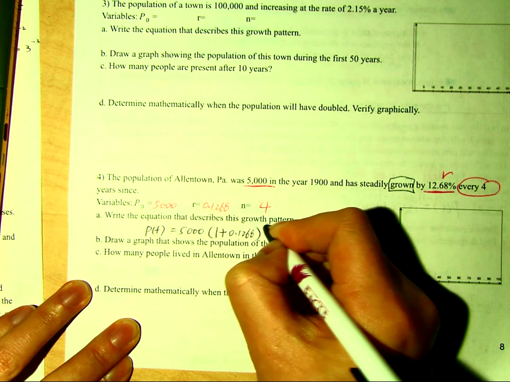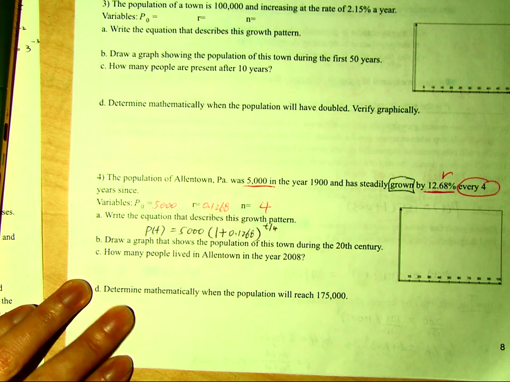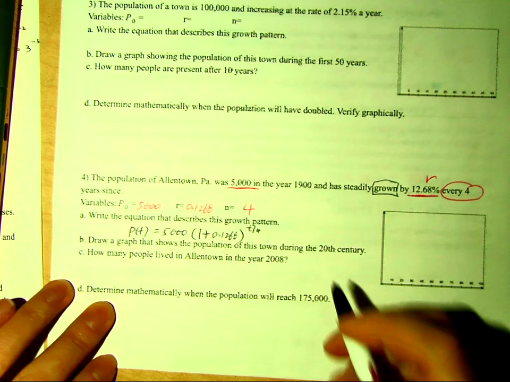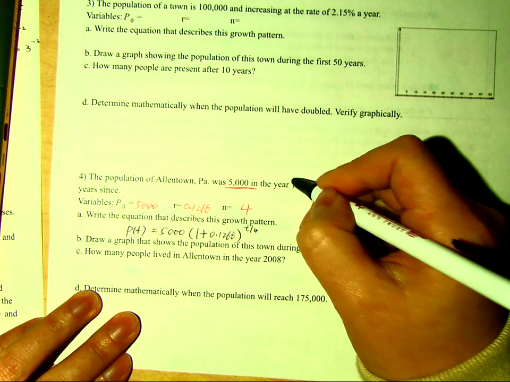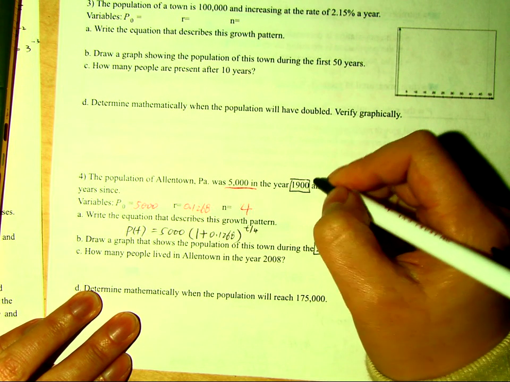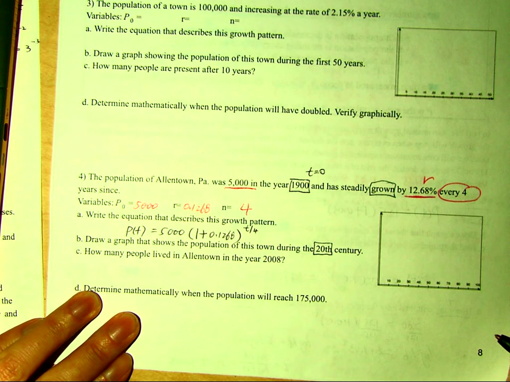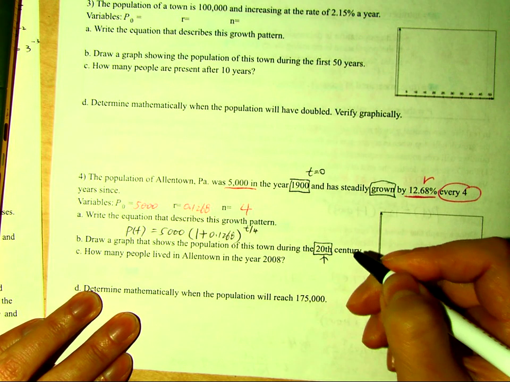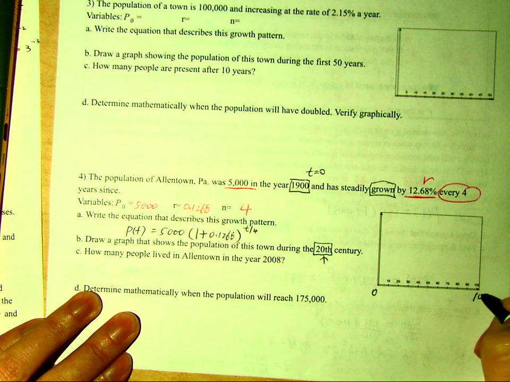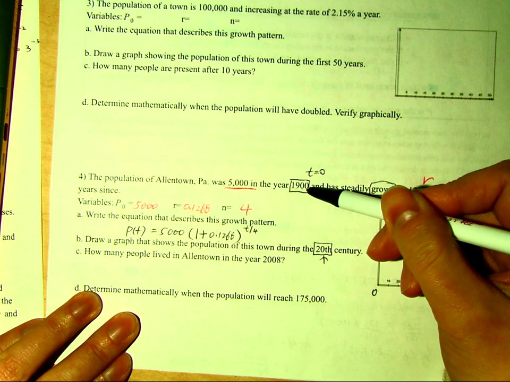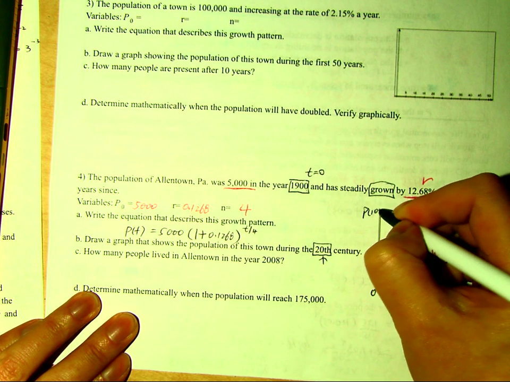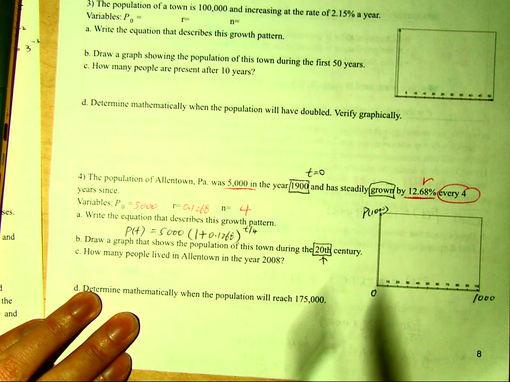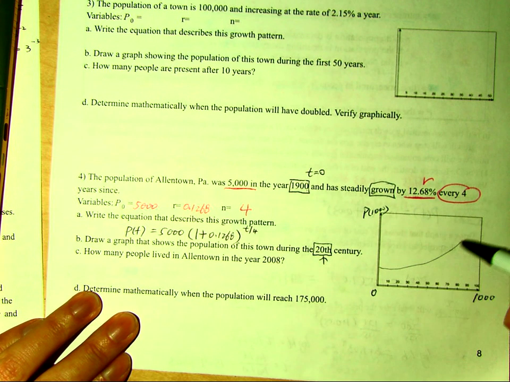And the power is t divided by 4, not t anymore, because n is 4 this time. And now let's graph. During the 20th century, this time a little bit different because we make year 1900 your 0. If 1900 is 0, the 20th century will be 1,000. You need to find the difference between your starting time and your ending time. And for the y value, same thing, we plug in 1,000 to your equation. You're able to get your y maximum. And your graph will look like increasing again.